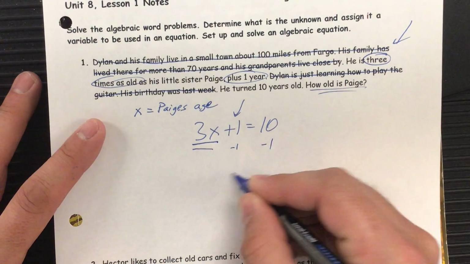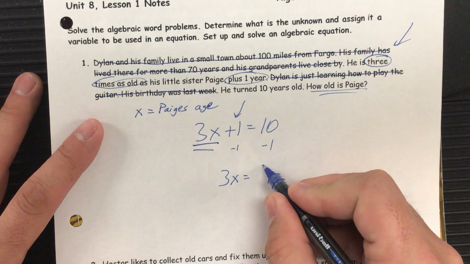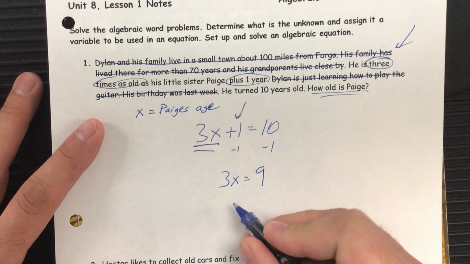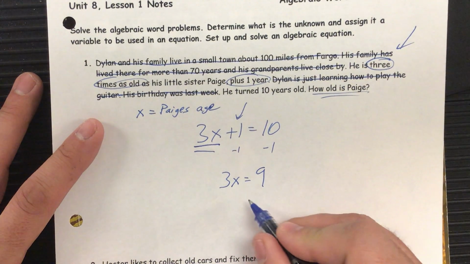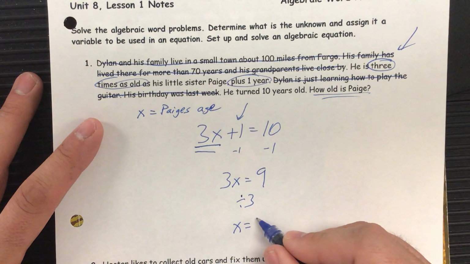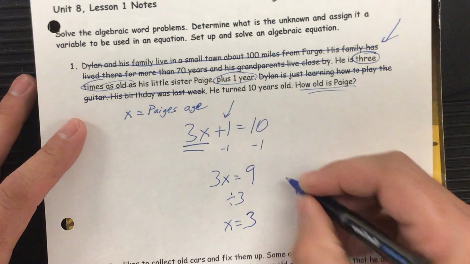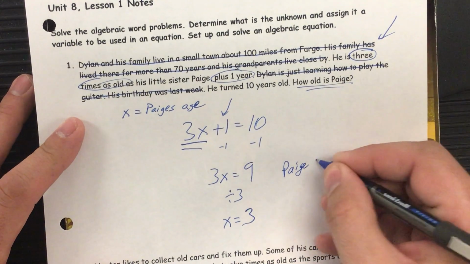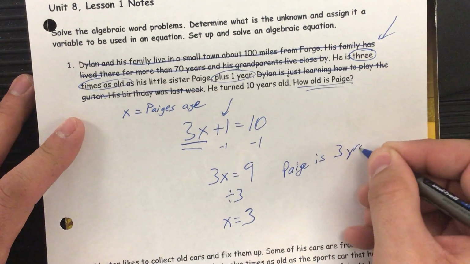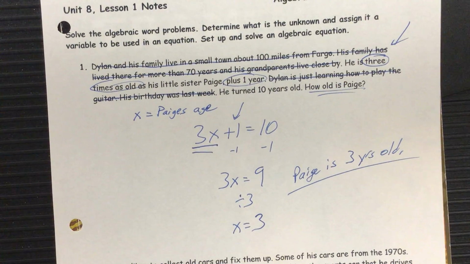Subtract 1. 10 minus 1 is 9. Opposite of multiplying by 3. Dividing. 9 divided by 3 is 3. So that means Paige is 3 years old. Question number 2.